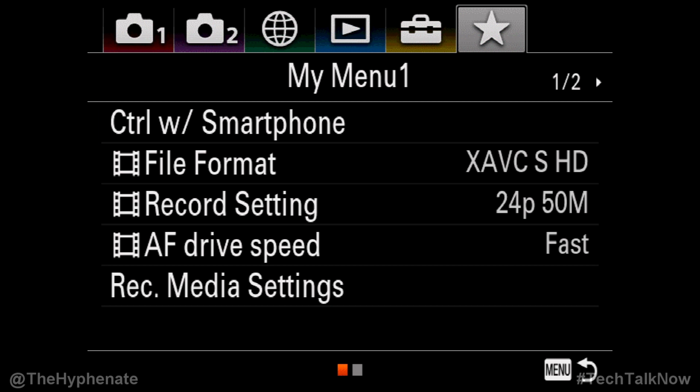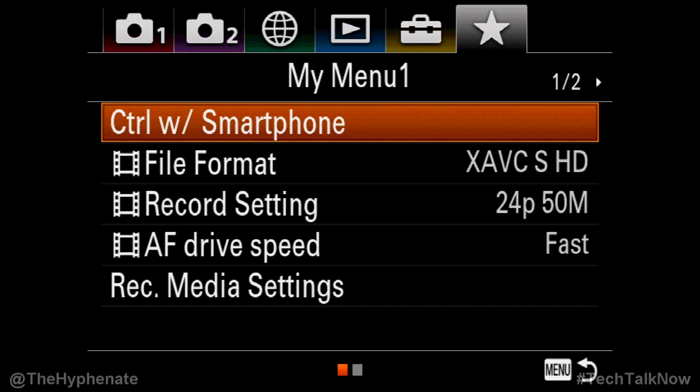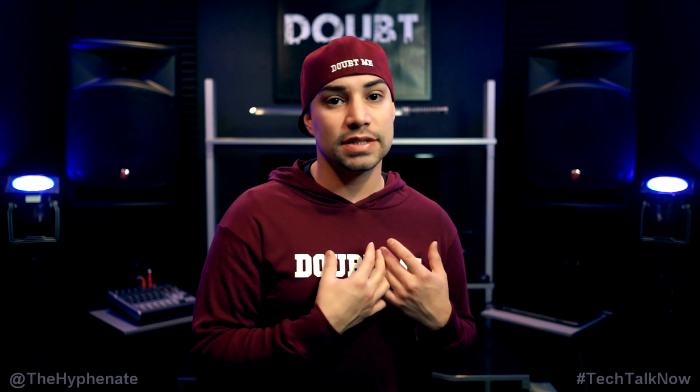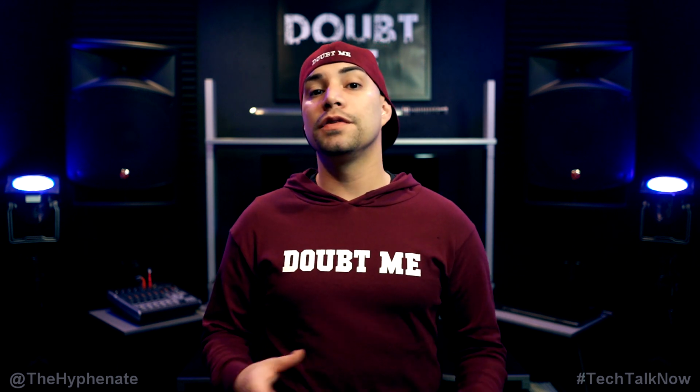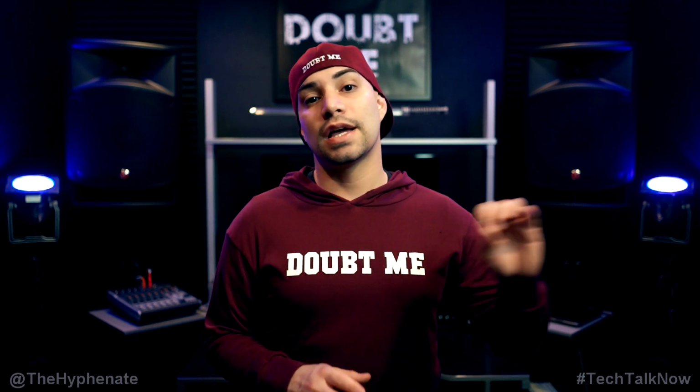Control with smartphone. Now I find that very beneficial for many different times where I'm shooting by myself, whether I'm doing a self-portrait of myself and I need a control for photo, or if I'm doing a video interview or something where I'm in the camera and I need to frame myself and also either stop and start recording or take a photo. Controlling with your smartphone is actually super awesome, and I actually love to use that. So I use that often. It's great to have it right there, super quick in the My Favorites.